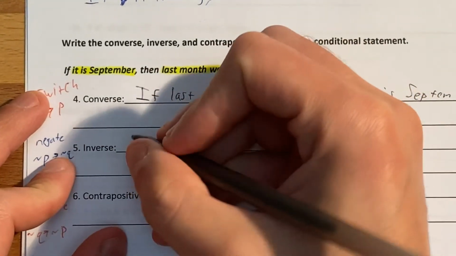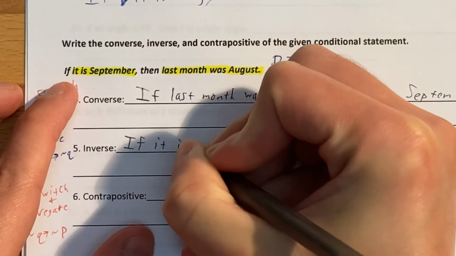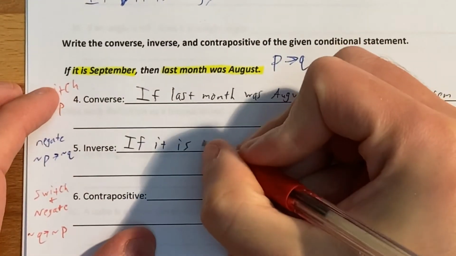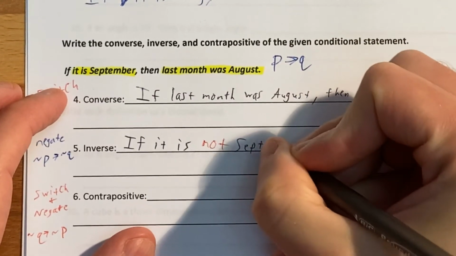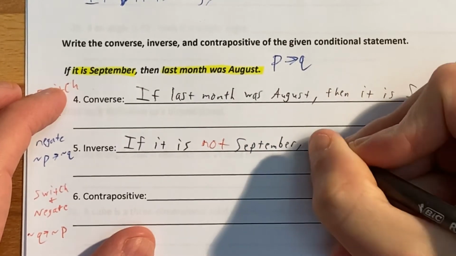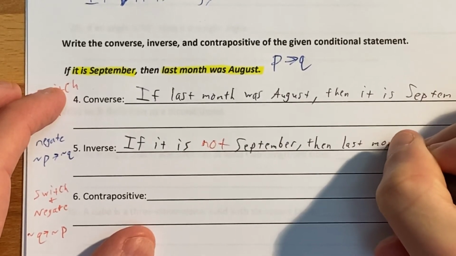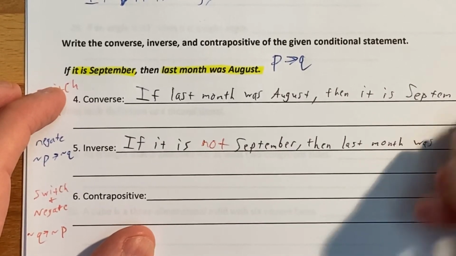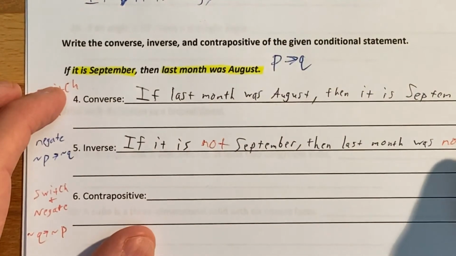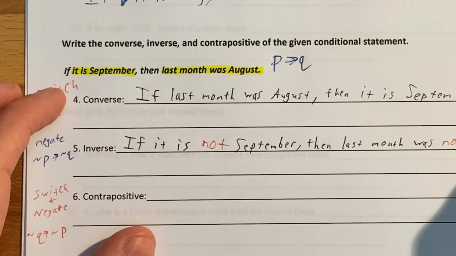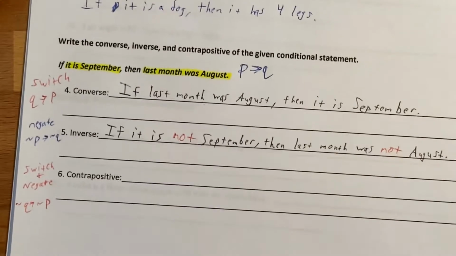So it'd be something like this. If it is, but then because of the negate, you put not September. Then last month was, same thing, put not August. So the negate makes you put the not in there.